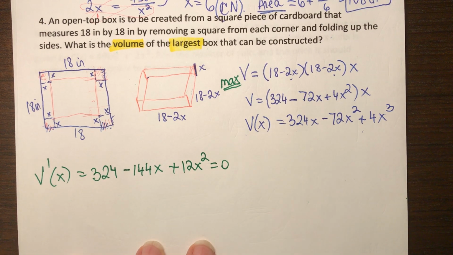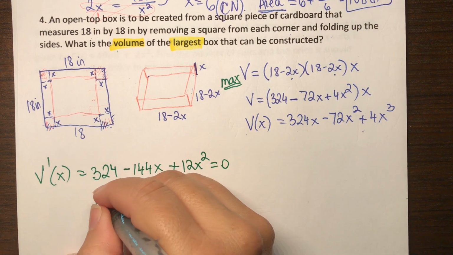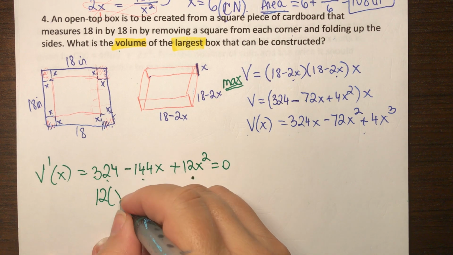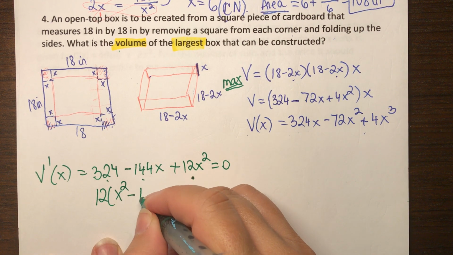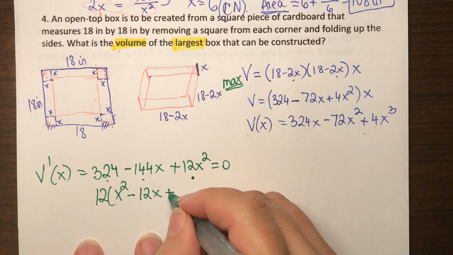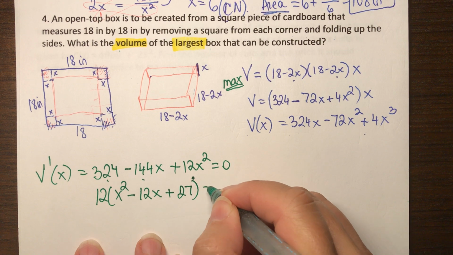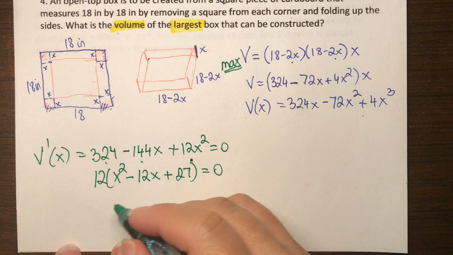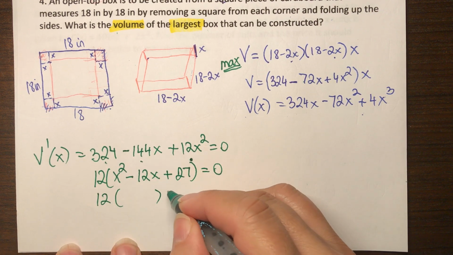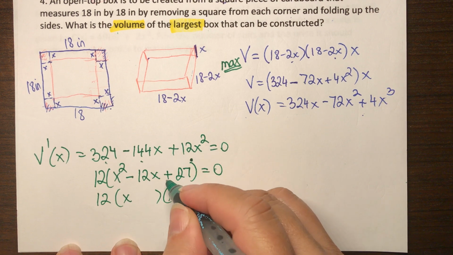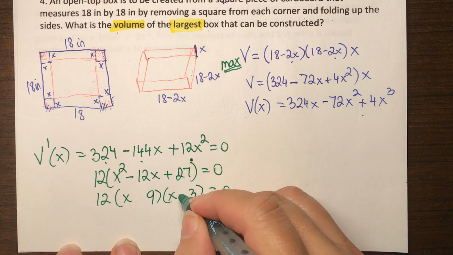I should have had it written in a different order, so I'm just going to rearrange it. So I'm going to have a 12, by the way, the greatest common factor in them all, times x squared minus 12 times 12 is 144. I swapped them in a different order. Plus, when you divide, 27 times 12 is the 324. Okay, can we factor this some more? Numbers that multiply to 27 and add up to 12, that's easy. That's 9 and 3.